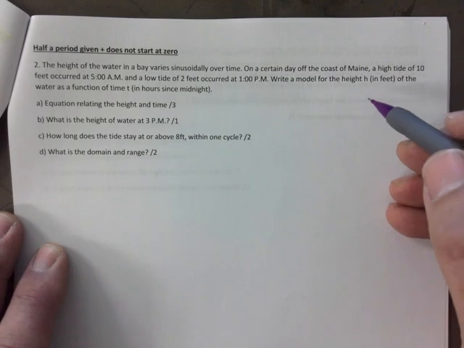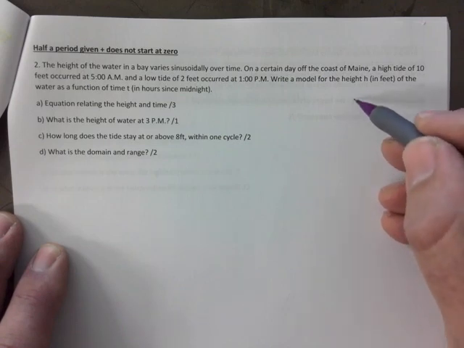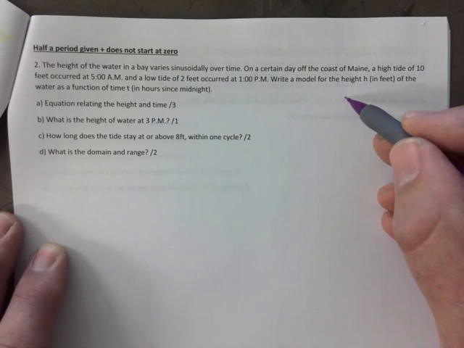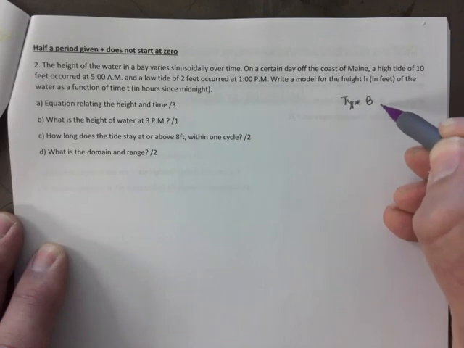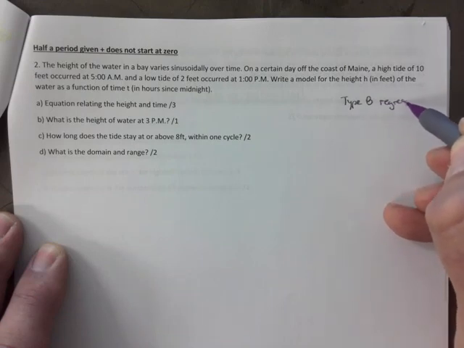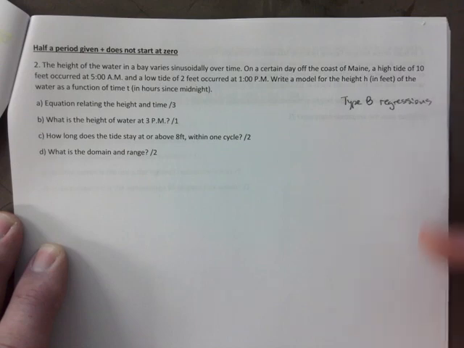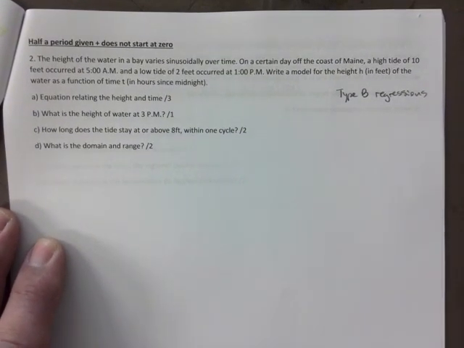All right. So for your study sheet, I will just say for type B regressions. Type B is the ones you have to come up with your own points.